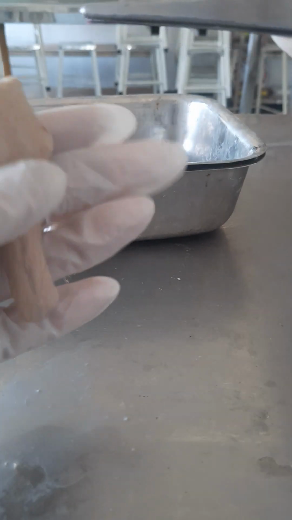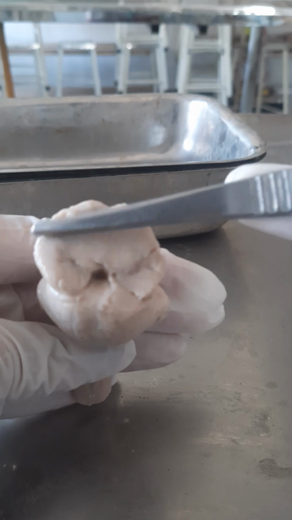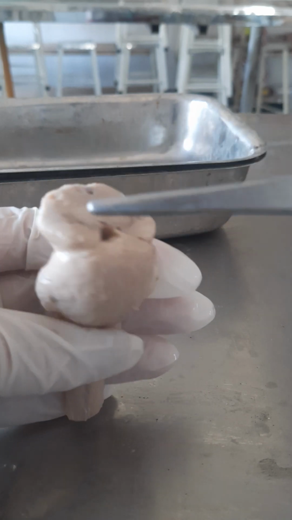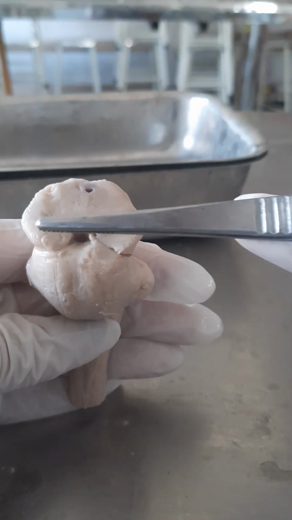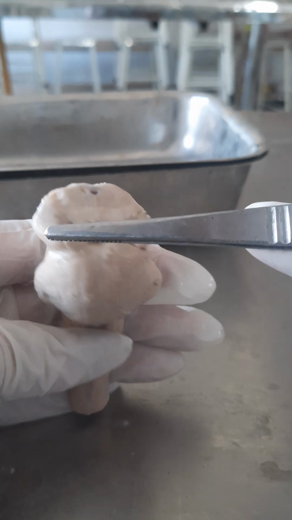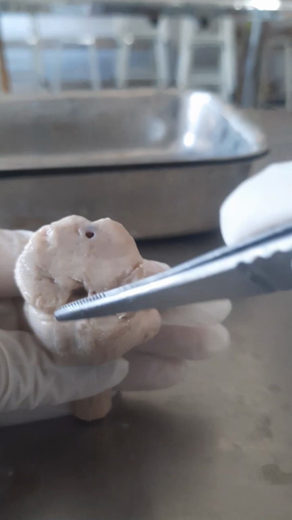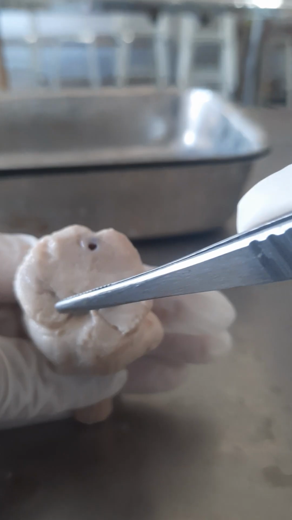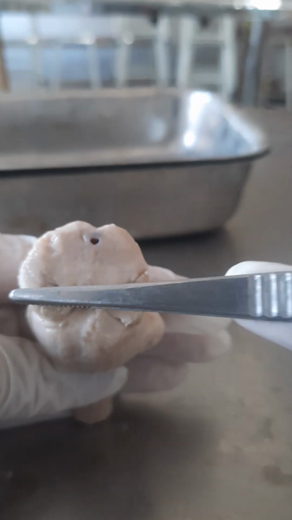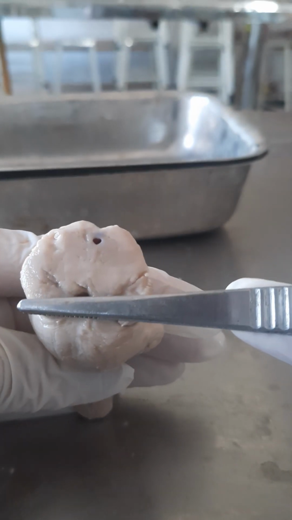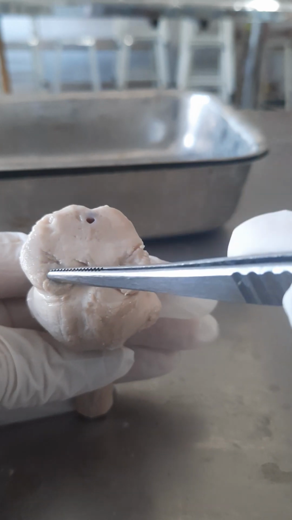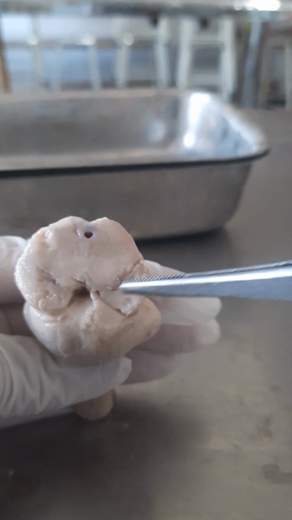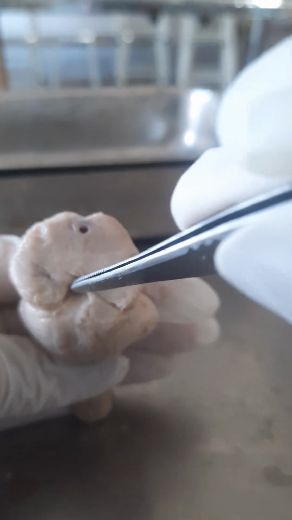So today we will discuss the midbrain. This part is known as the midbrain. So the midbrain actually has three parts. The superior, anterior part. This part is known as the anterior or ventral part of the midbrain. This part is known as the crus cerebri. This is the crus cerebri of the midbrain, and between the two crus cerebri there is a fossa present.